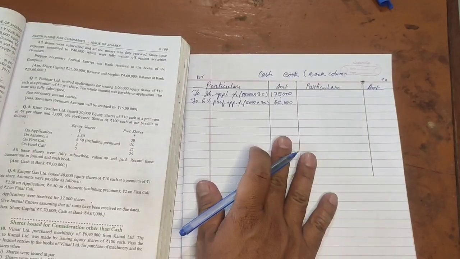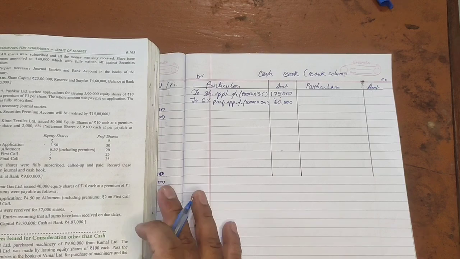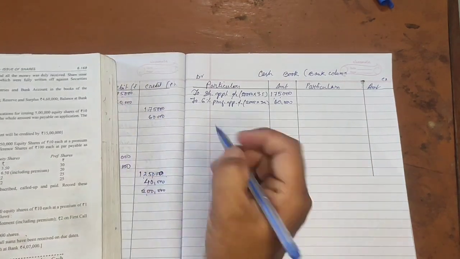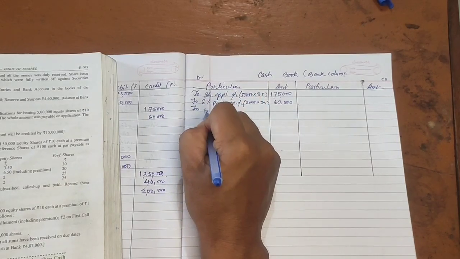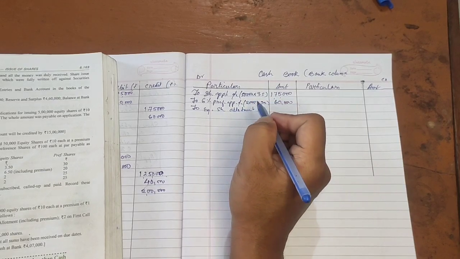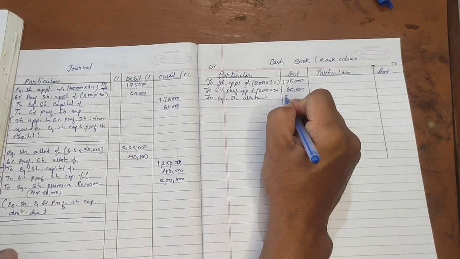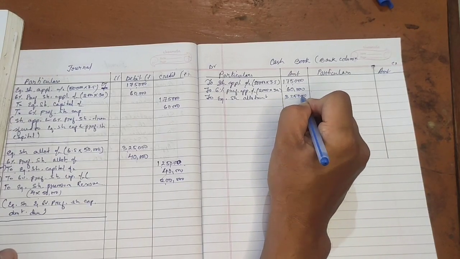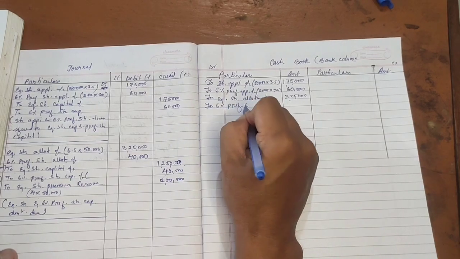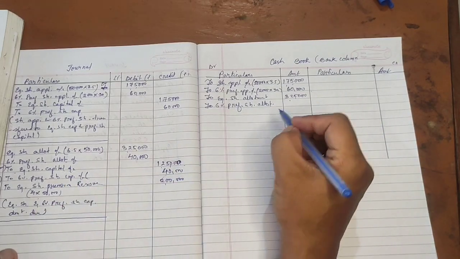So we make a separate entry for the bank deposit. We receive money for the equity share allotment and the 6% preference share allotment: 3,25,000 for equity share allotment, and 40,000 for 6% preference share allotment.